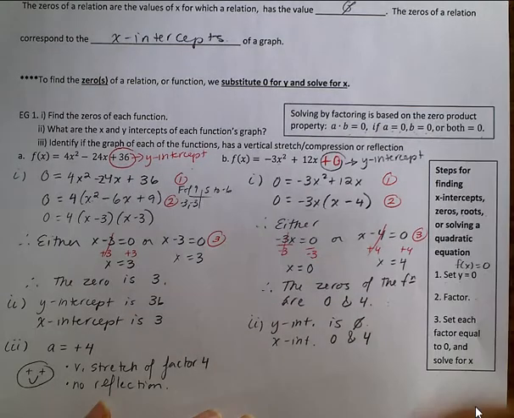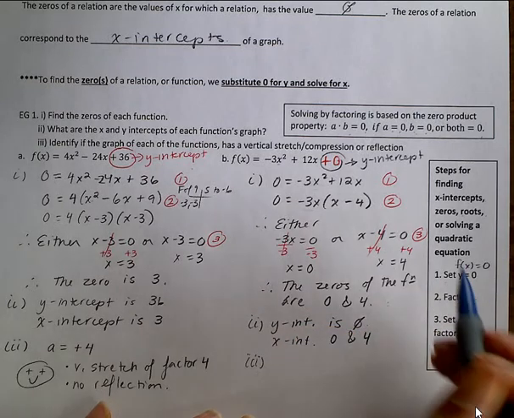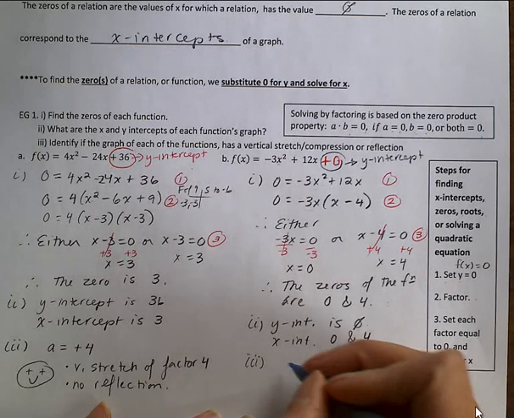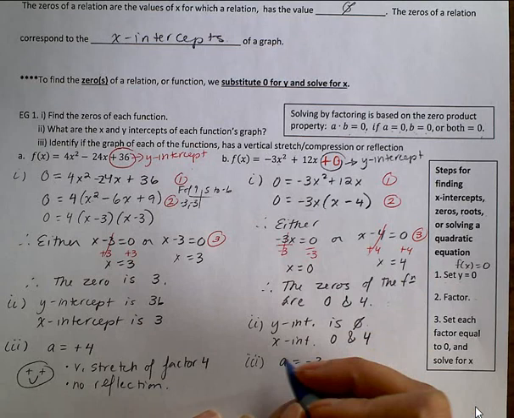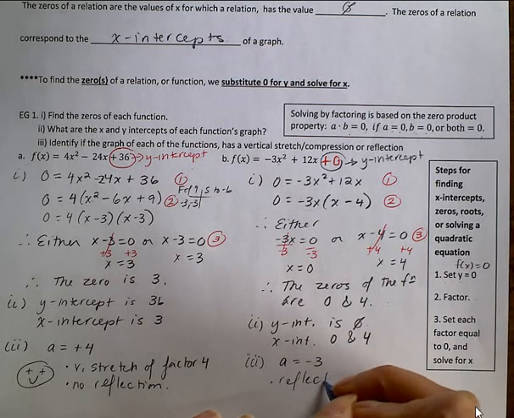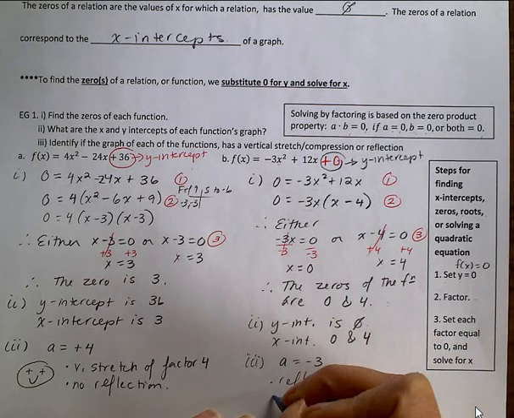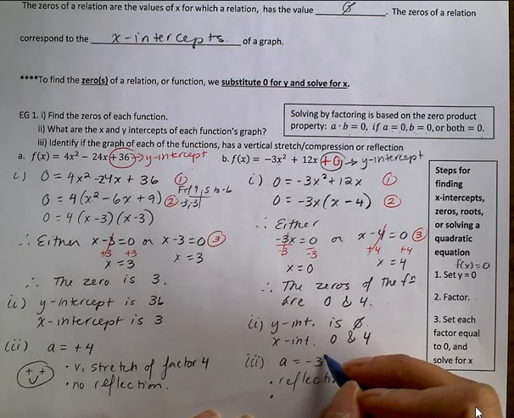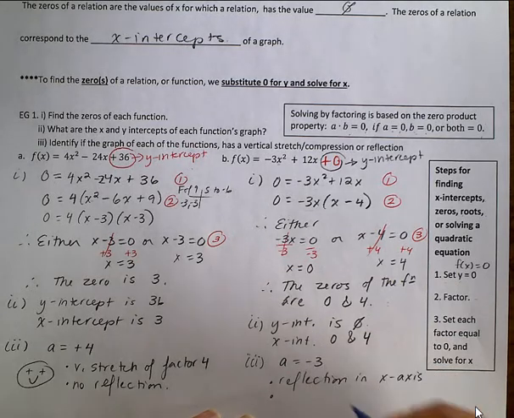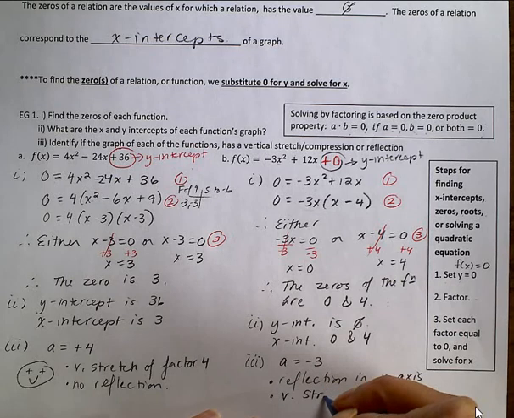And part 3, is there a stretch, a compression, or reflection? So A is -3 this time. So I know that there's a reflection in the x-axis because it's negative. And because the magnitude of my A value, that's the distance of the number and 0 on a number line, is 3, I know there's a vertical stretch of factor 3.